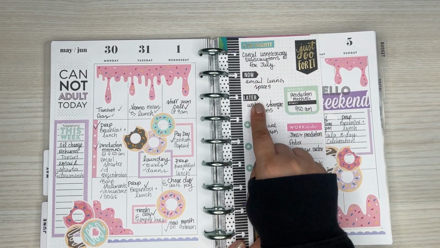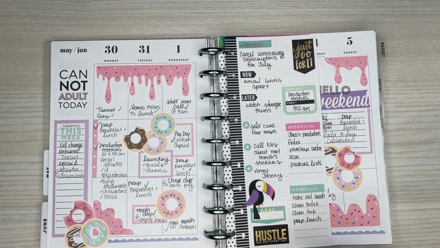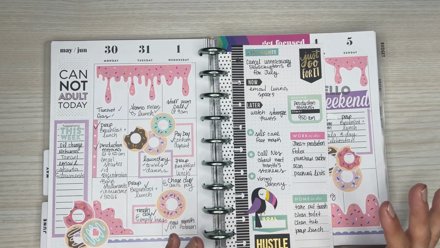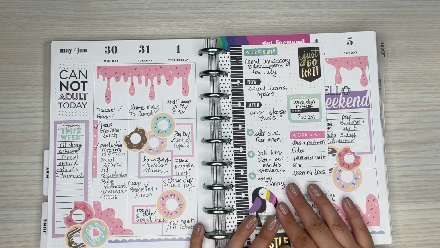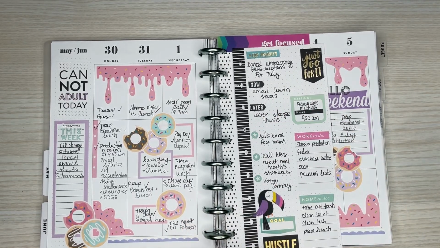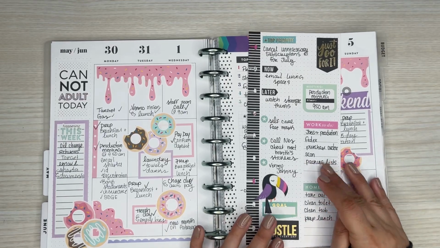I did a top priority, a now, later, little work to do, home to do. You're able to make it however you want, if you use your own stickers or your own pen and headers and all that kind of stuff. I mean, the stickers do make it a lot more fun, I'm not gonna lie.